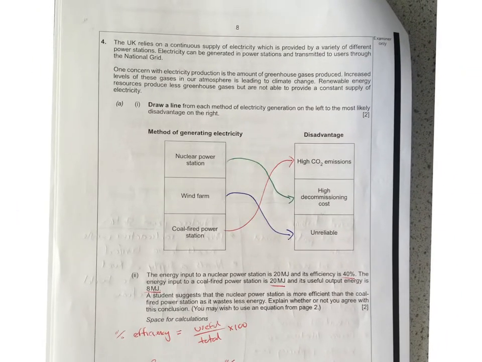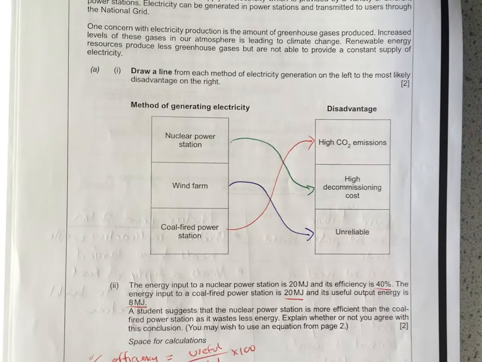Question 4 then, another wordy question. Look, it's got all this information, but a really simple 2 marks in my opinion. You're just matching them up. So your nuclear power station, high decommissioning cost. We just talked about that. That decommissioning is going to cost a lot of money to take that structure down. The wind farm is very unreliable because you can't really rely on wind. You can't predict the wind, and if it's not windy that day, you're not going to get any energy. And then your coal-fired power station is the only one that's going to release CO2 emissions from these two.